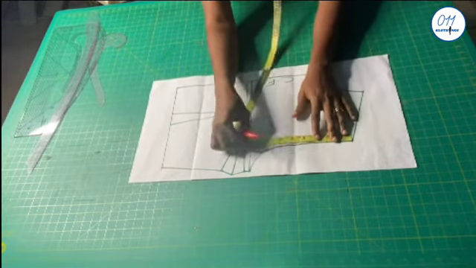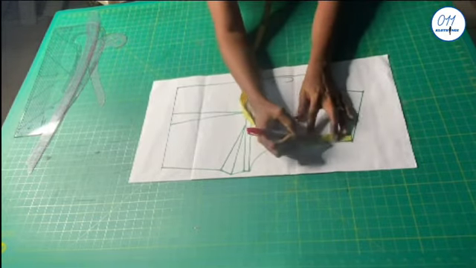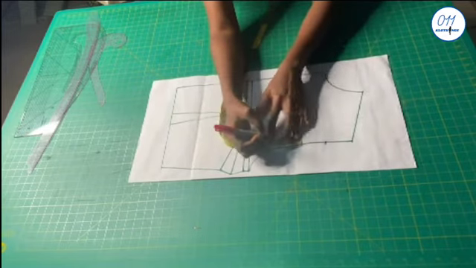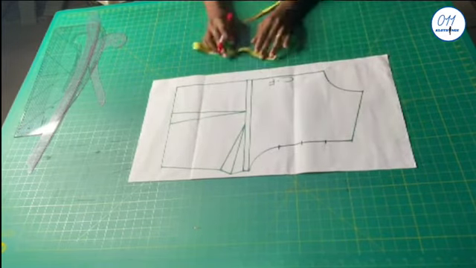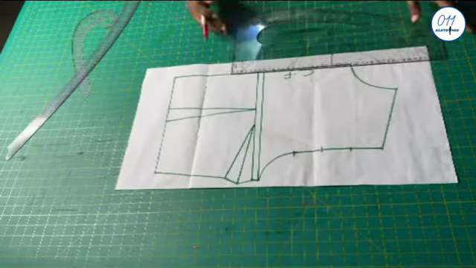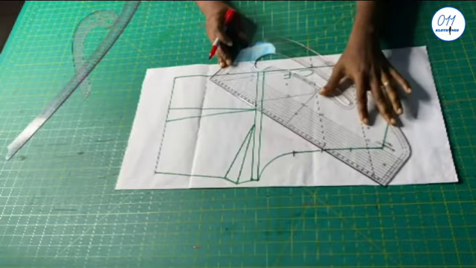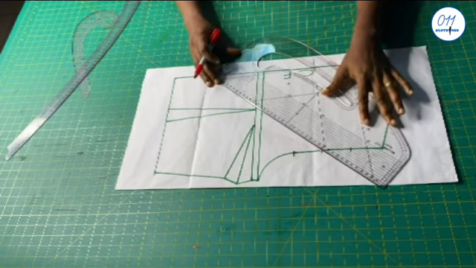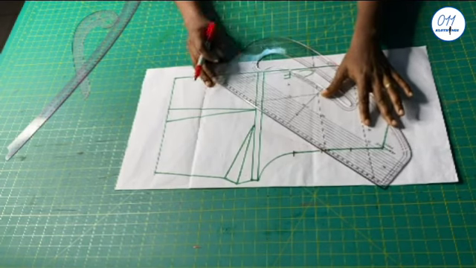From the shoulder tip, I will go ahead to measure and mark the positions where the princess dart can be on the armhole, and they are all 2 inches apart. I will make use of the point that is 4 inches from the shoulder tip, and I will connect it to the bust point like this.